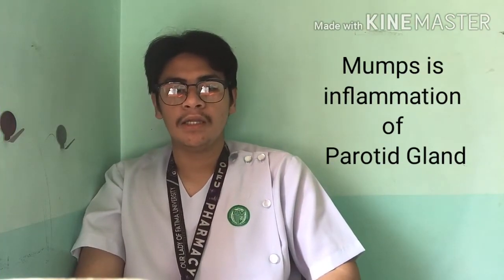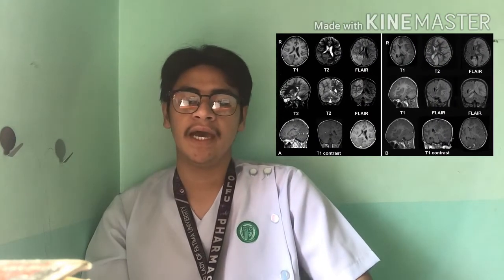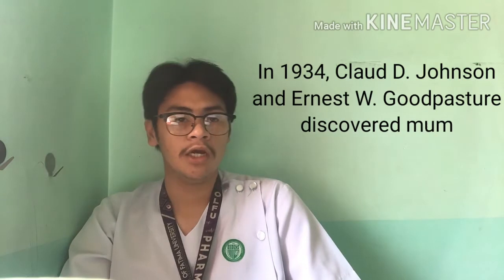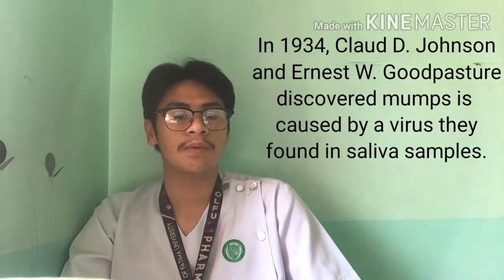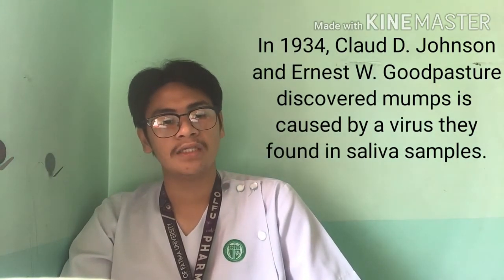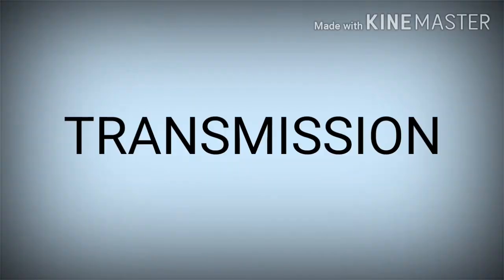So yun nga, basically yung mumps is inflammation siya ng parotid gland that is caused by Paramyxoviridae or what we know as mumps virus. You can see dito sa picture, merong bulging of fontanelles. Cause yun ng pag-inflame ng brain kaya nag-swell that leads to the changes in child's neurological condition. In 1934, Claude T. Johnson and Ernest W. Goodpasture discovered that mumps is caused by a virus they found in saliva samples.